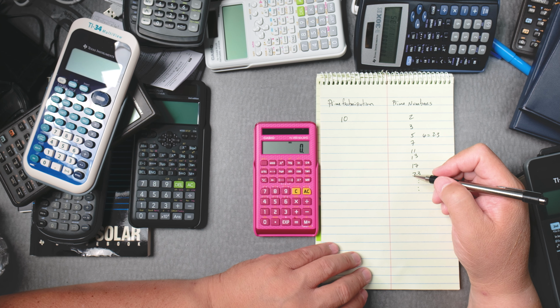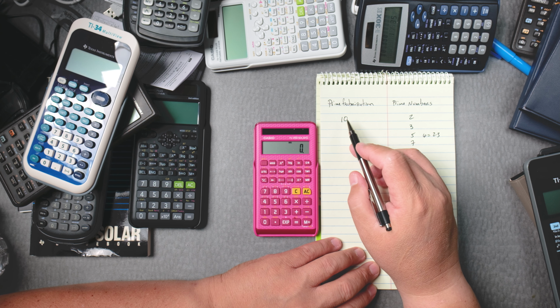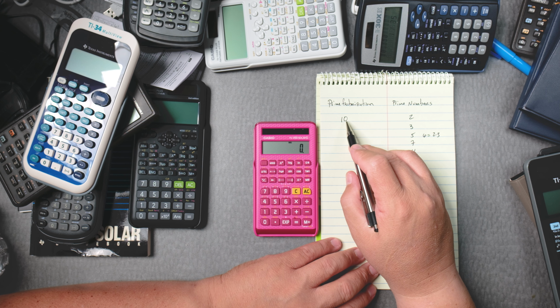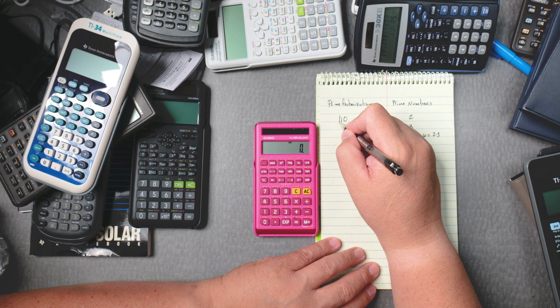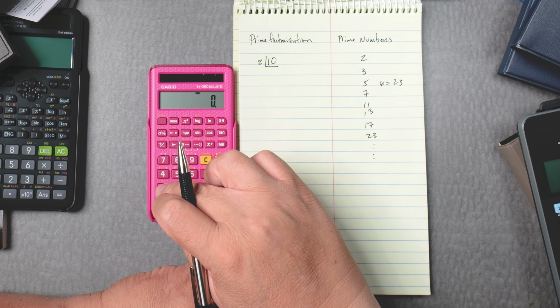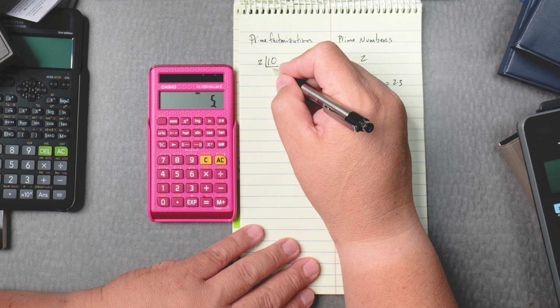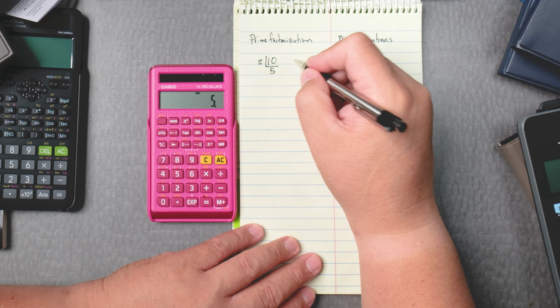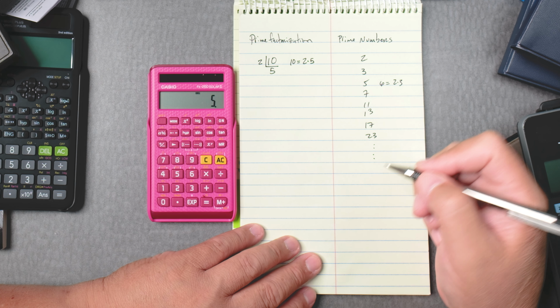So for example, 10. We can break down 10 very easily. We know that 2 will go into 10 because it ends with 0. One way I like to do it is to put a bracket here and go, 2 goes into 10, and we can say 10 divided by 2 equals 5. Perfect. So 10 is broken down into prime numbers, 5 times 2.